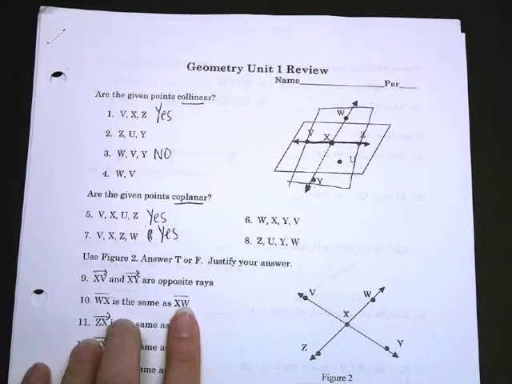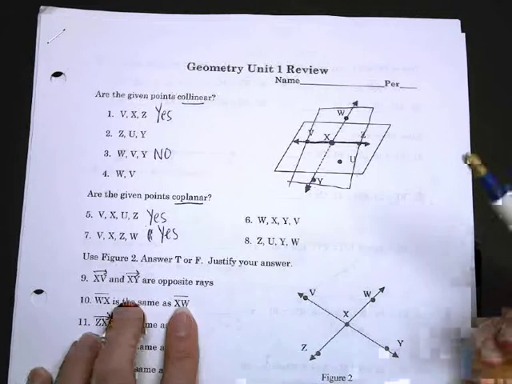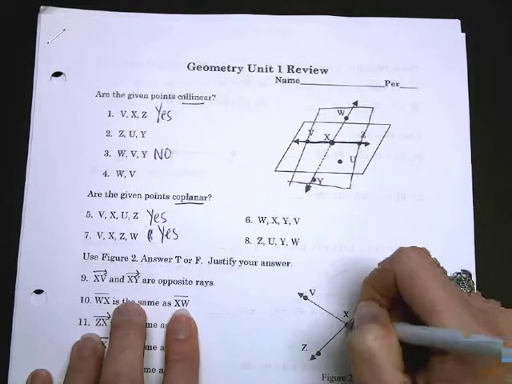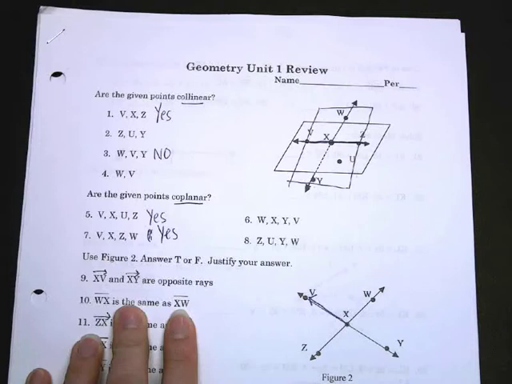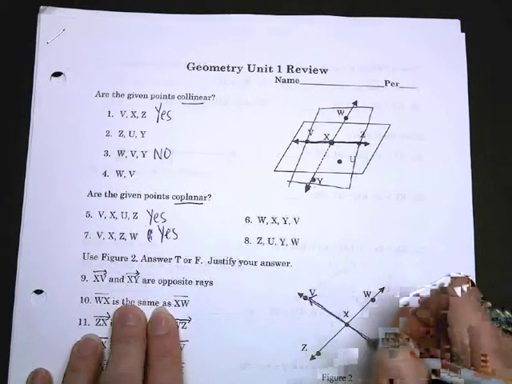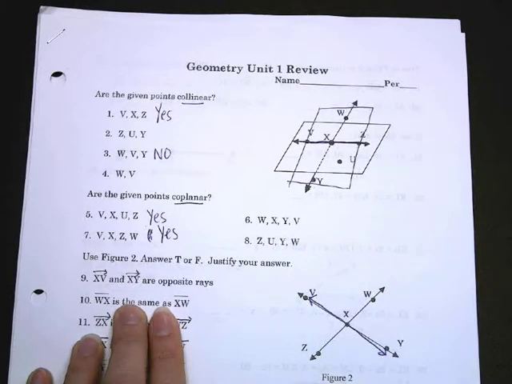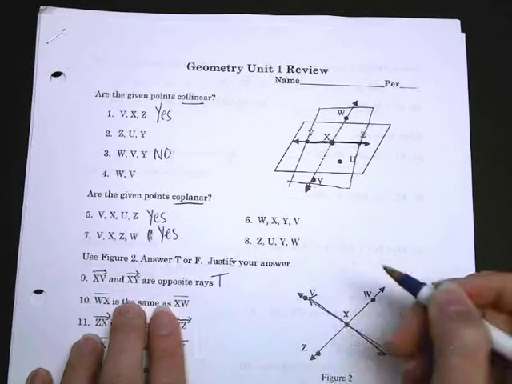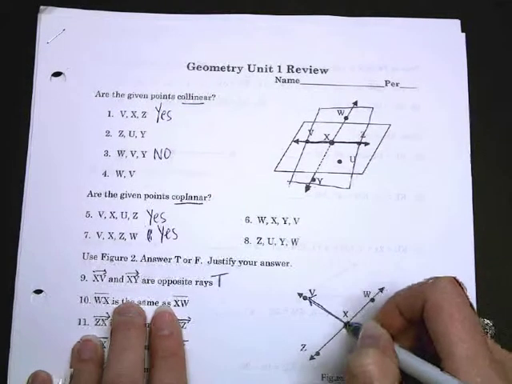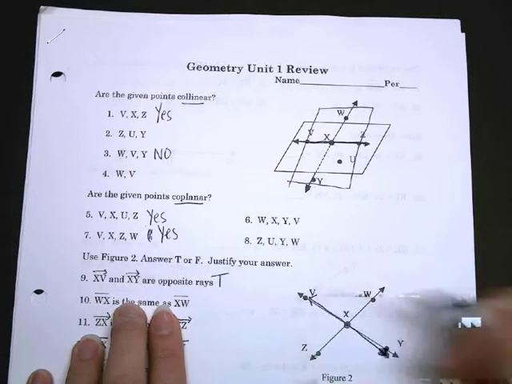Let's look at number 9. It says ray XV, so this guy right here, and ray XY are opposite rays. That is true because they have the same endpoint and they go in exactly opposite directions.